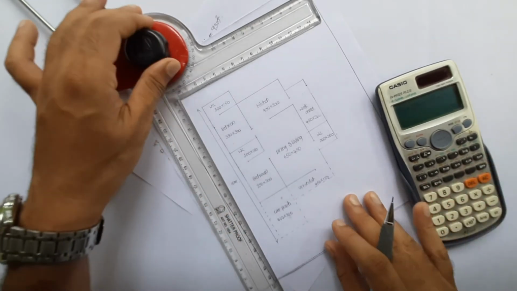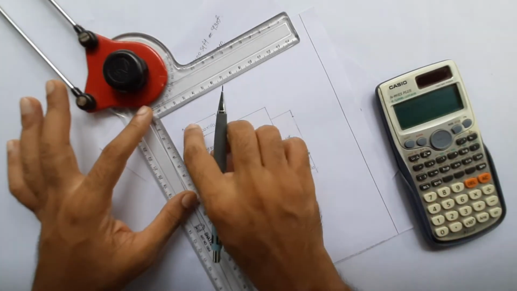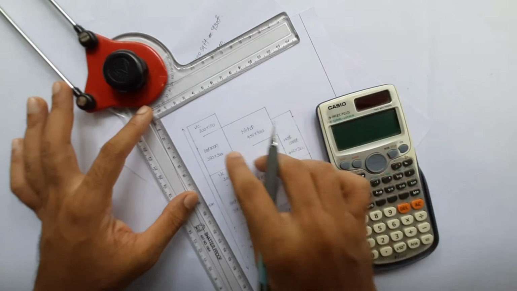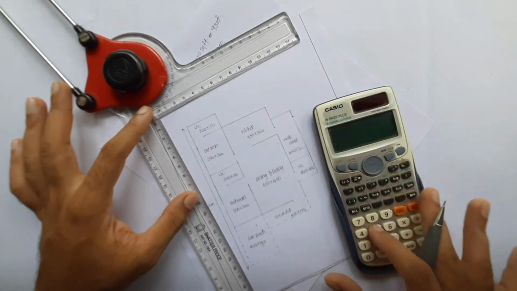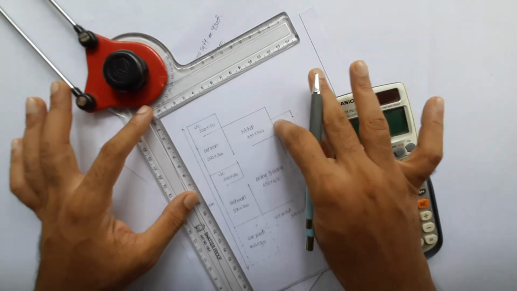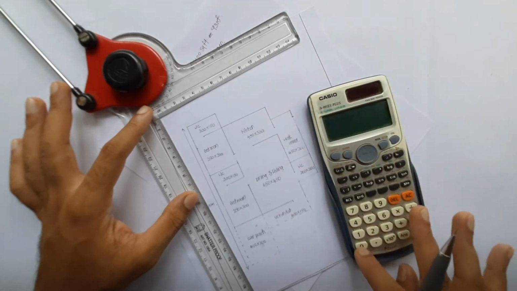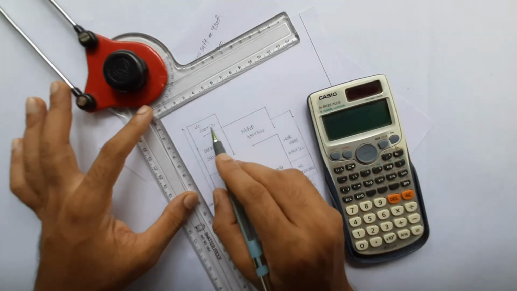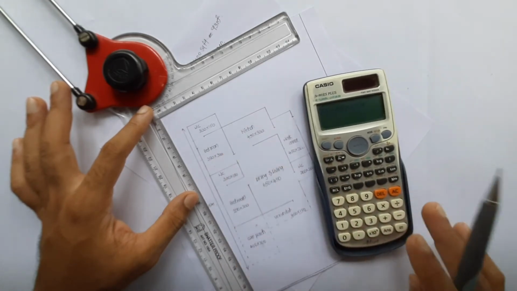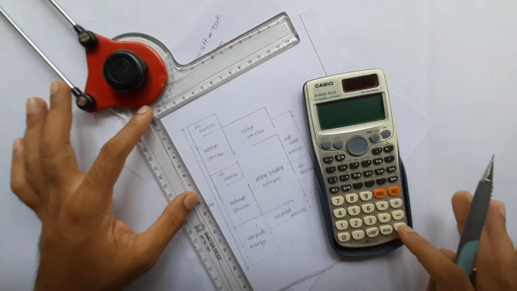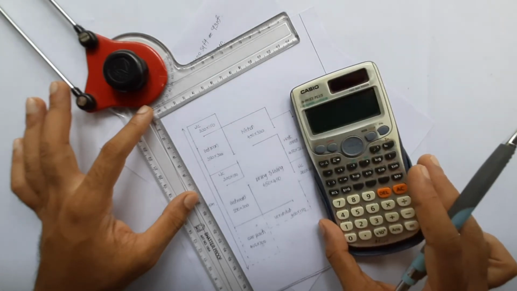And here also I can calculate it. Here 300 plus 450 plus 200 plus 20 plus 20 plus 20 plus 20. 4 into 20, that means 80. Altogether it will be 1030.